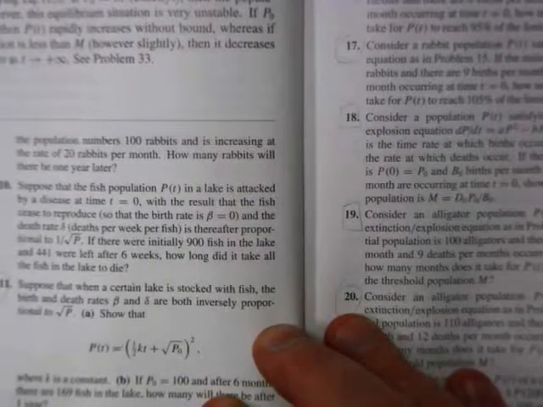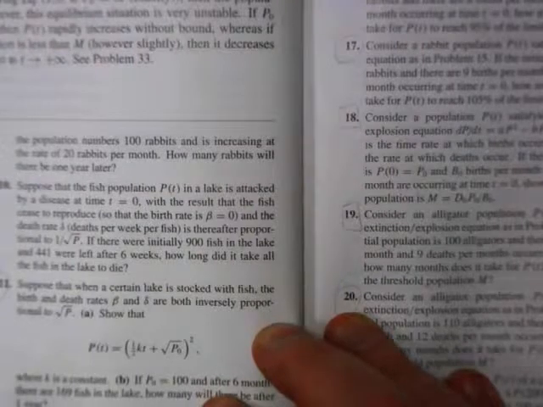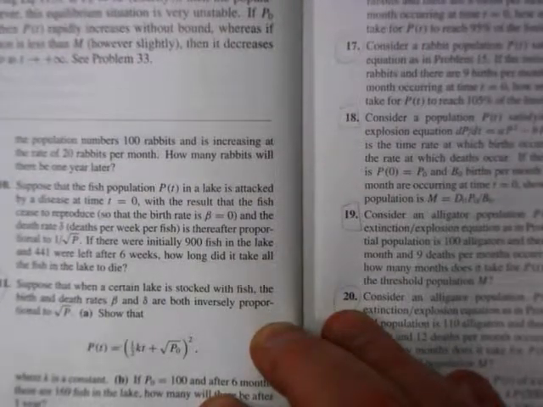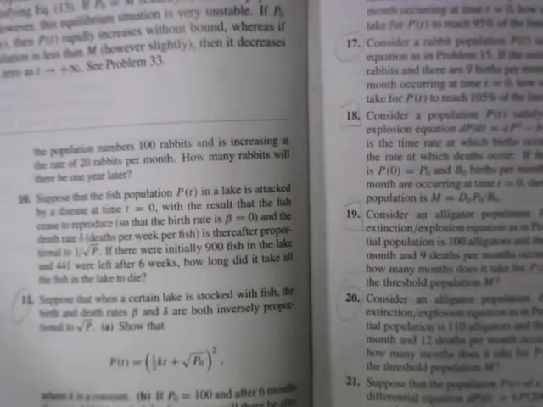If there were initially 900 fish in the lake, and 441 of them are left after 6 weeks, how long did it take until all the fish in the lake die? It's number 10 on page 82.